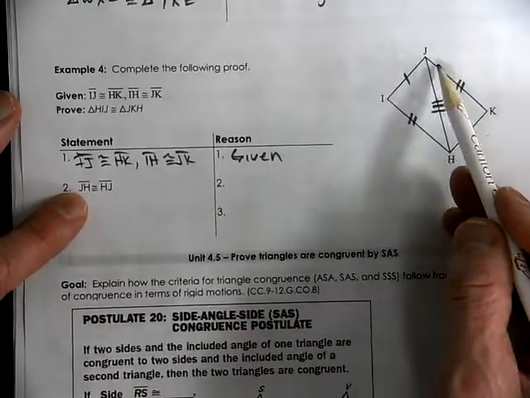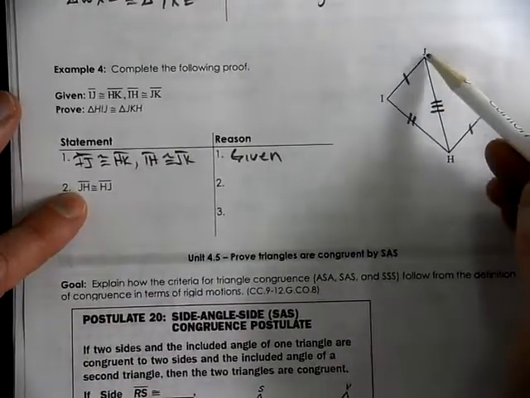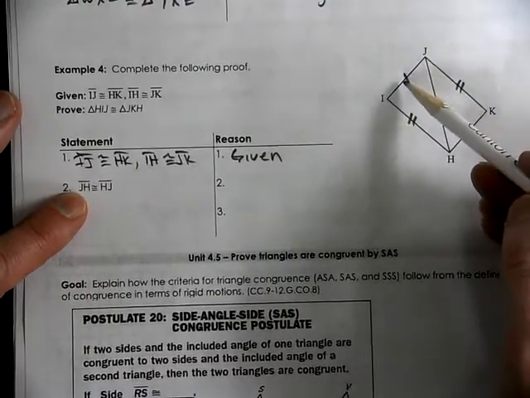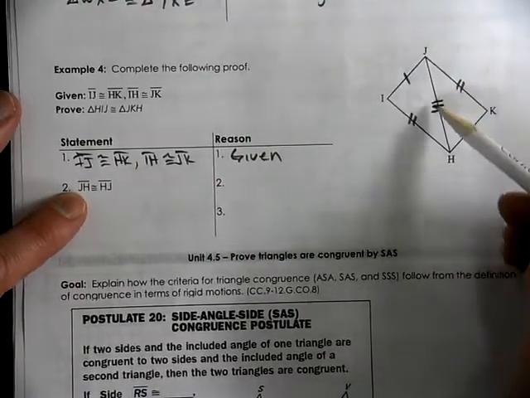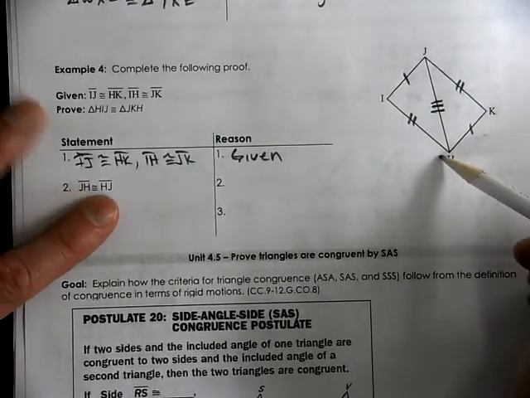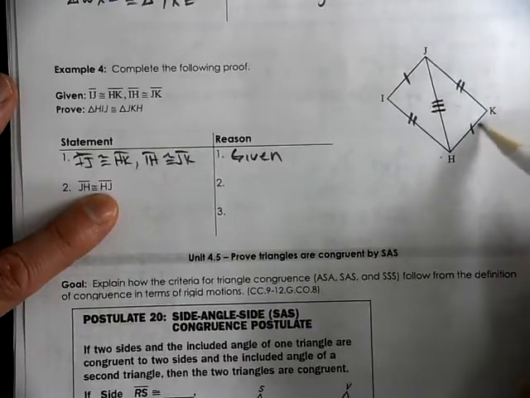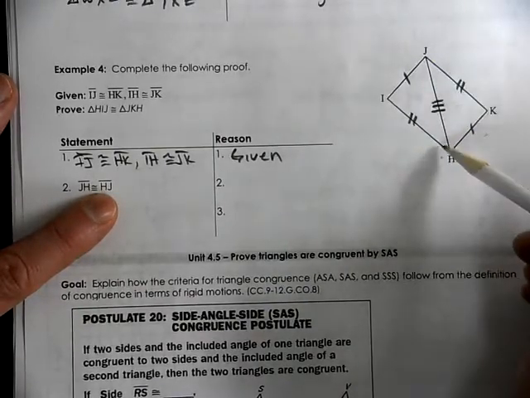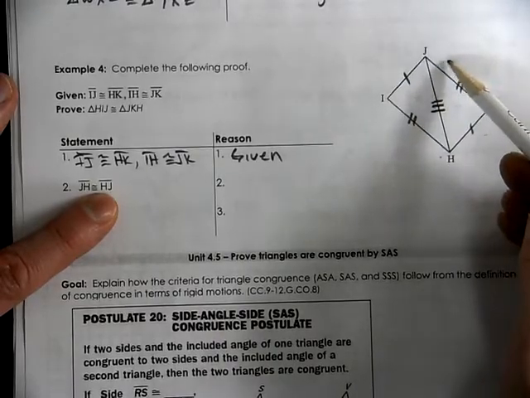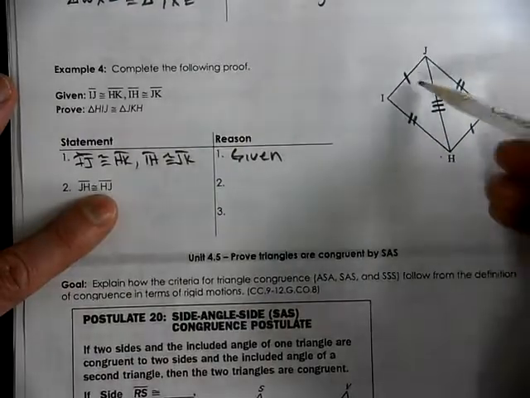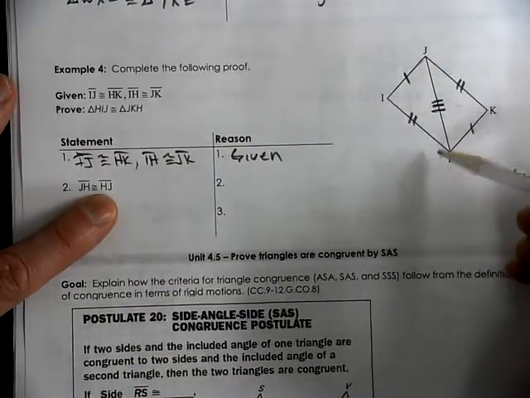So JH, notice this, that J down to H. Looking at the triangle on the left, that goes from the 1 tick mark side down to the 2 tick mark side, J to H. In the other triangle, the 1 tick mark side up to the 2 tick mark side is H to J. So that's why they changed the order, because you're going from a 1 tick side down to a 2 tick side.